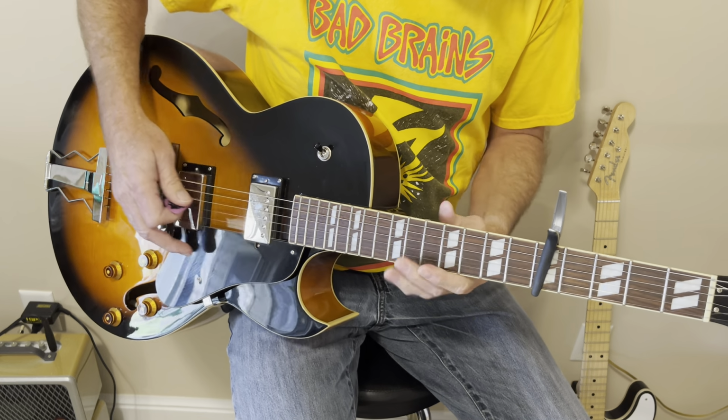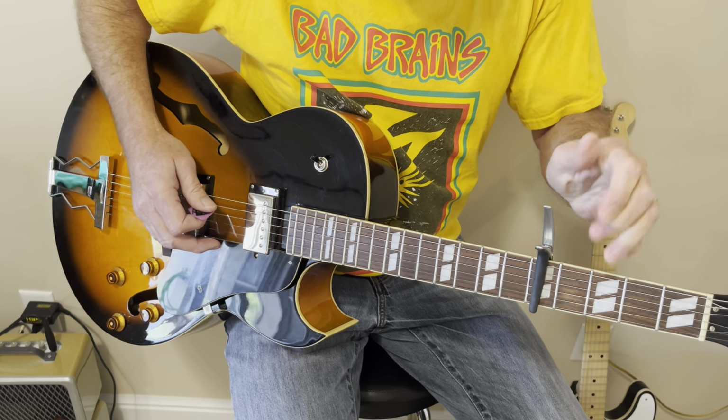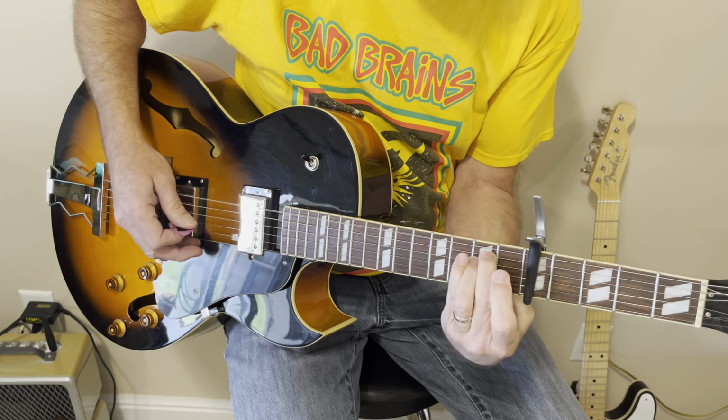This is an A note, so now that's an A chord.